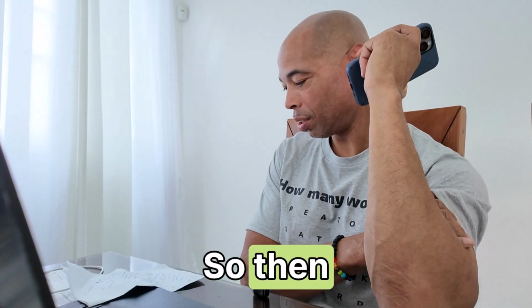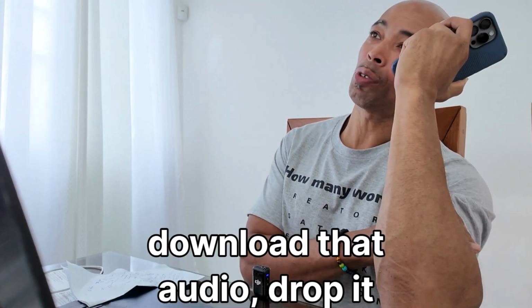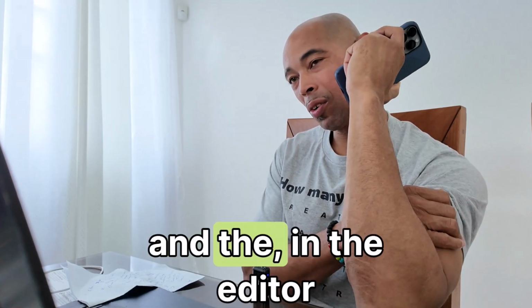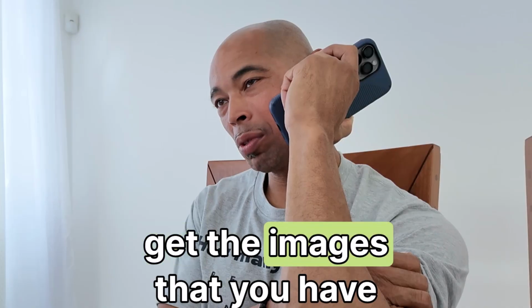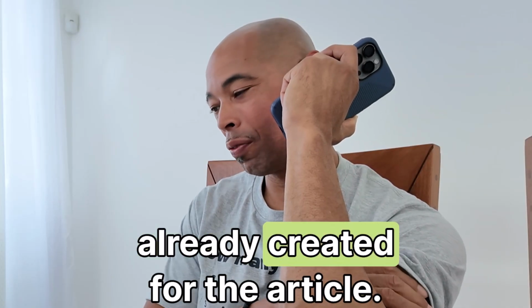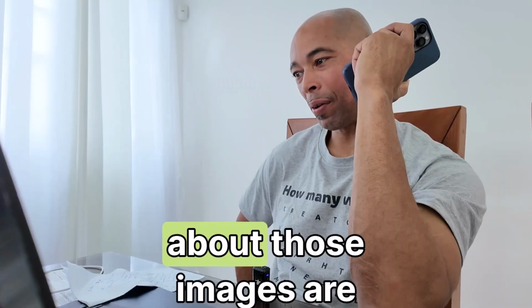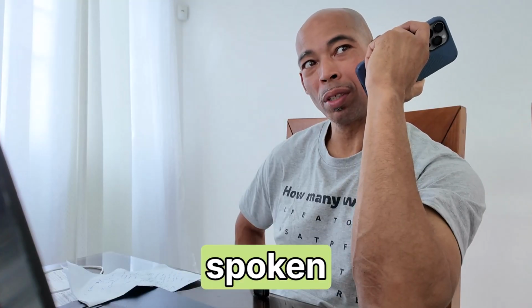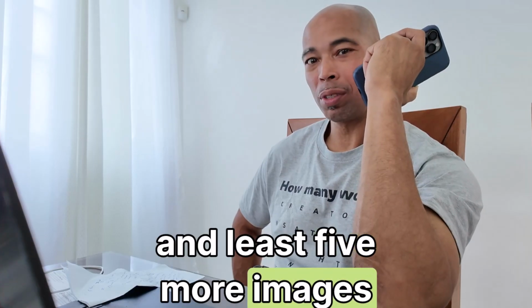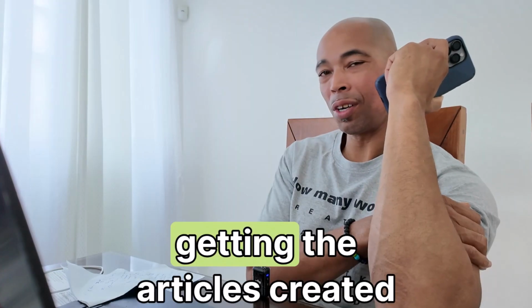So then download that audio, drop it on the timeline in the editor, get the images that you have already created for the article, and put them in the appropriate place as the audio about those images is spoken. Create at least 5 more images when you are getting the articles created.